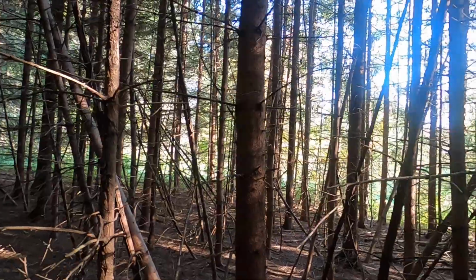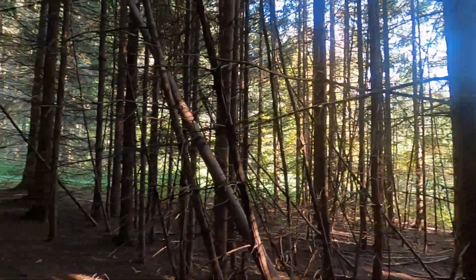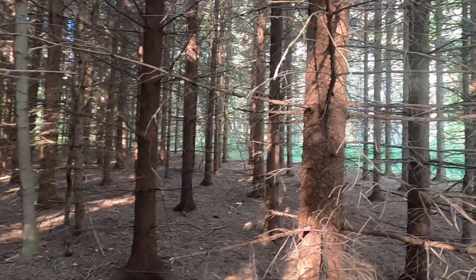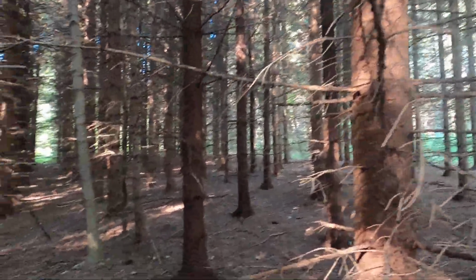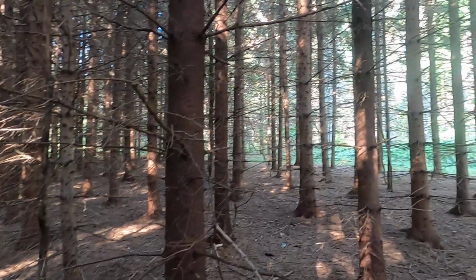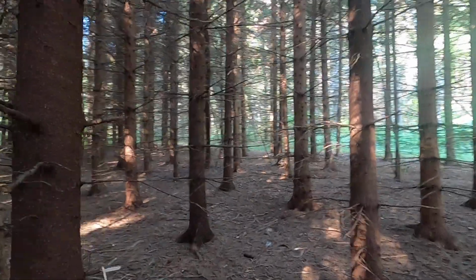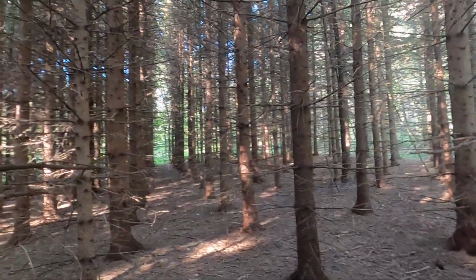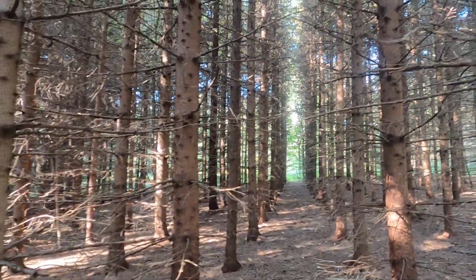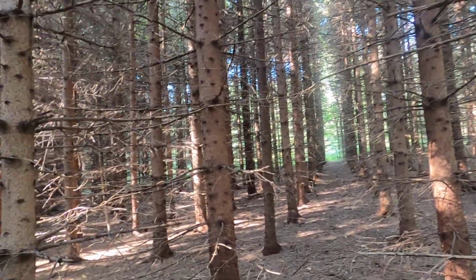So here looking again at that really high density, contrasting with a lower density that results in larger diameter trees in a shorter amount of time.